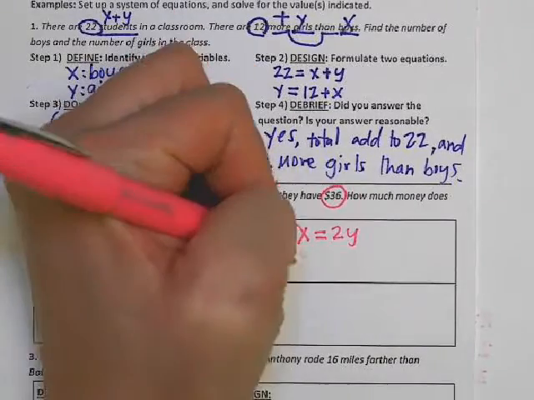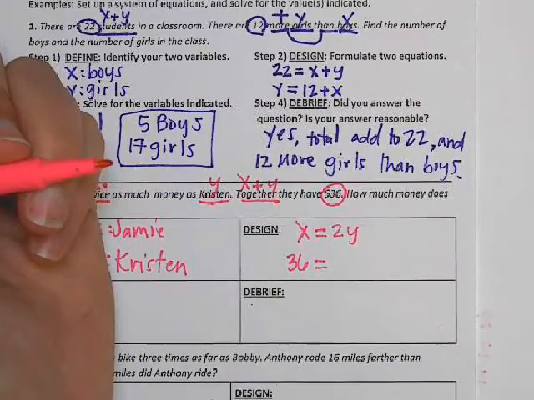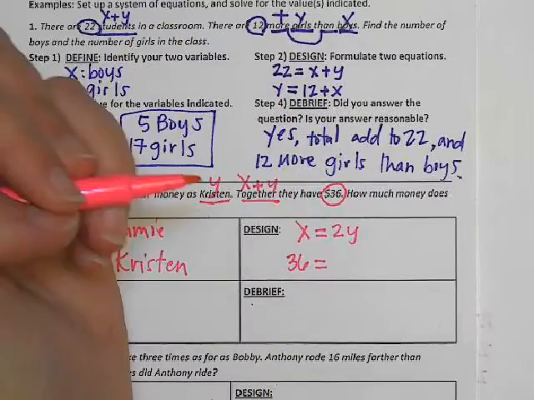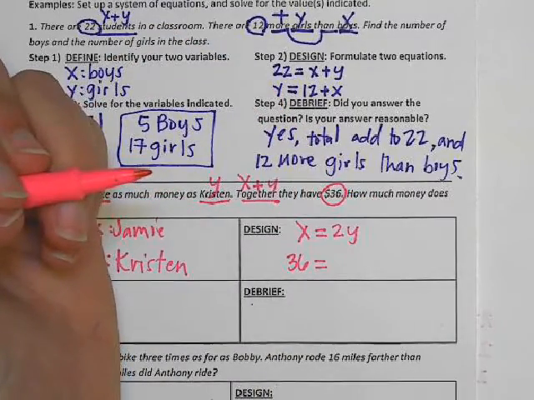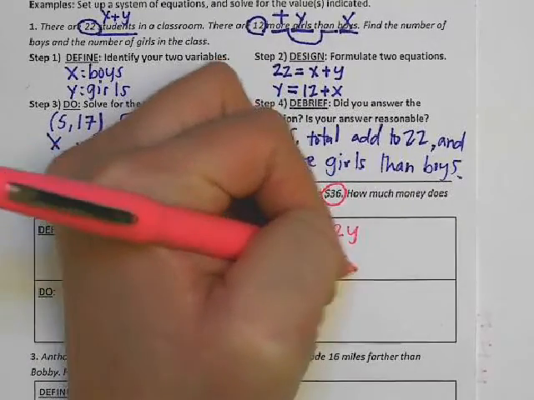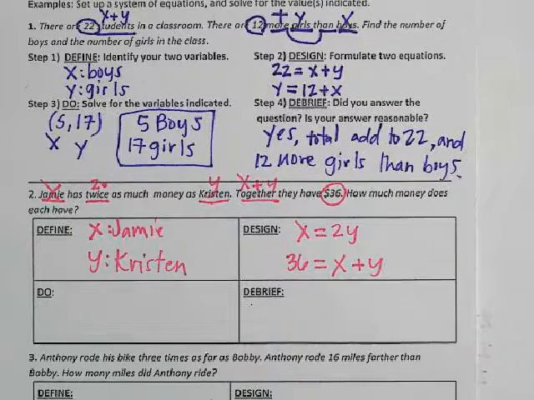So because I have the total, now I'm going to start with the total equals. Equals what? What does the total equal? The 2 people, right? X and Y. However much money Kristen has and however much money Jamie has. It's going to give me that total.